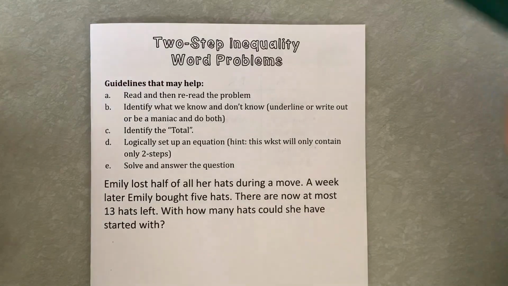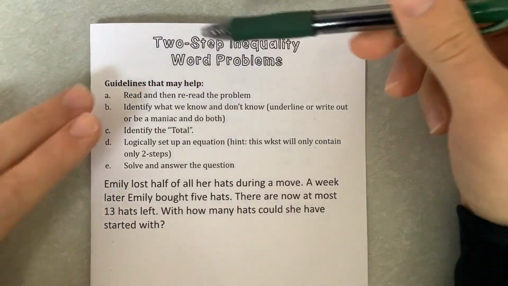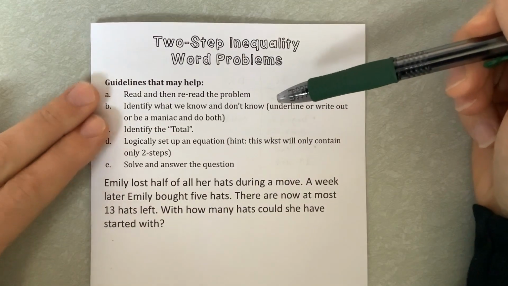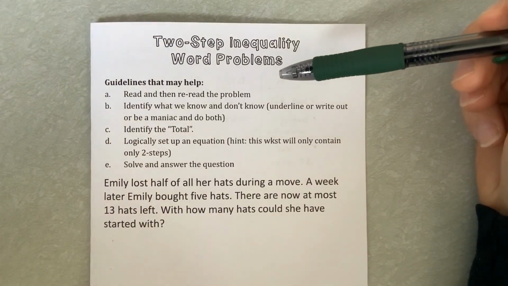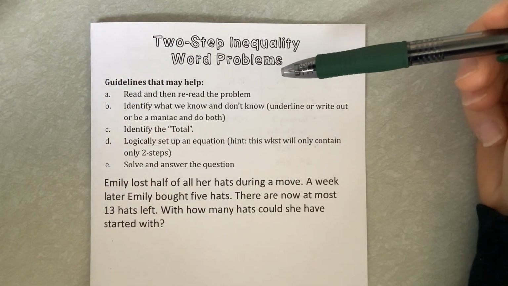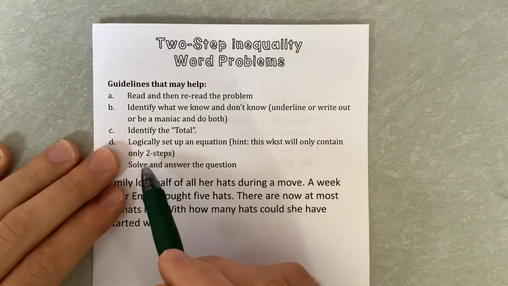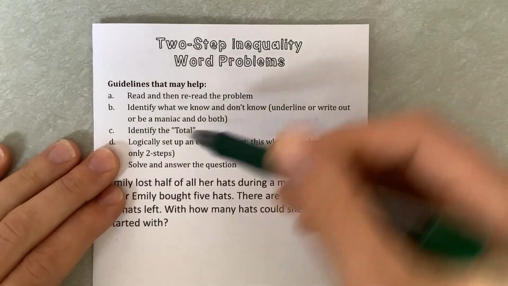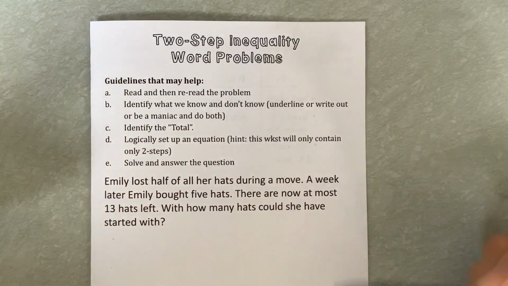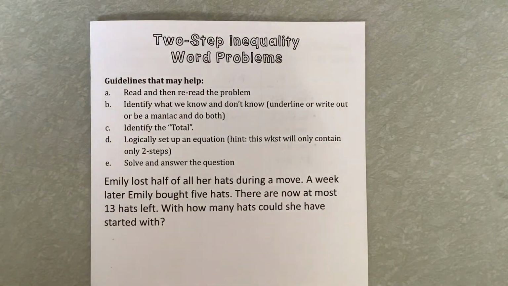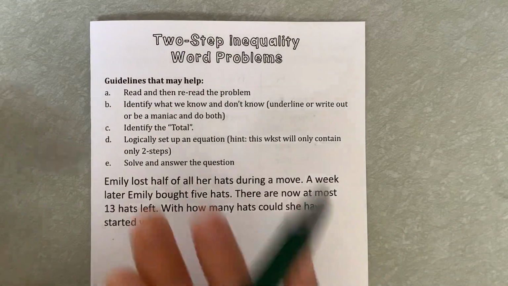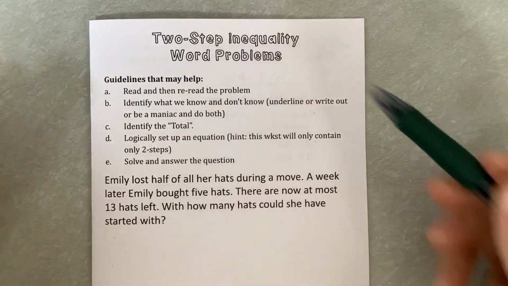All right, guys, today we're going to make a quick video on two-step inequality word problems. We've already done videos and practiced our skills with solving inequalities and equations. So today we're not going to focus on the solving part, mainly just setting up these word problems into inequalities, which could be just as difficult for some of you. So just follow these guidelines and it will be easy.